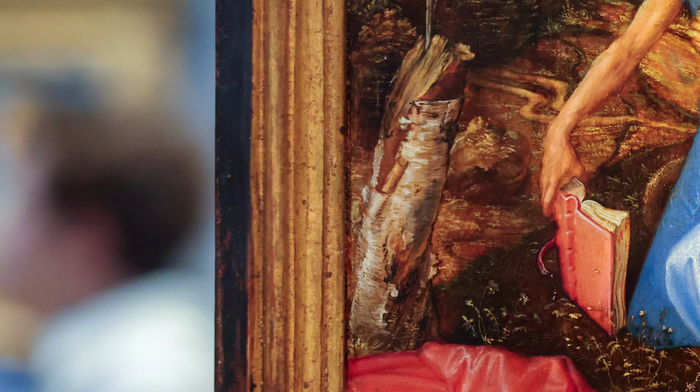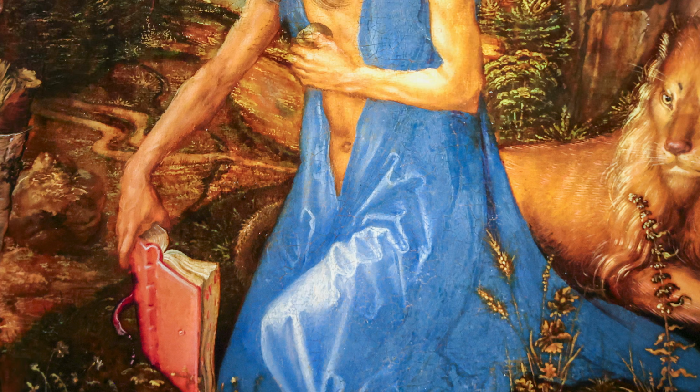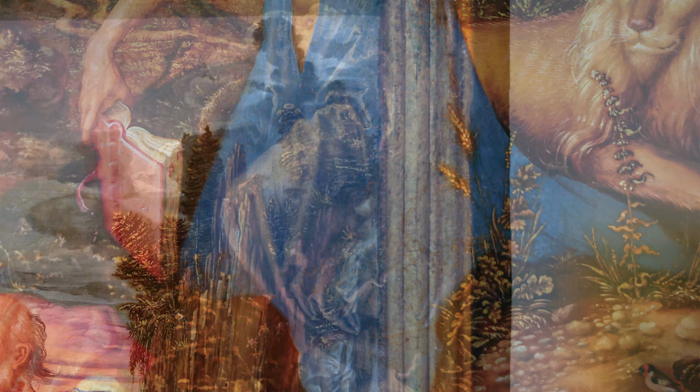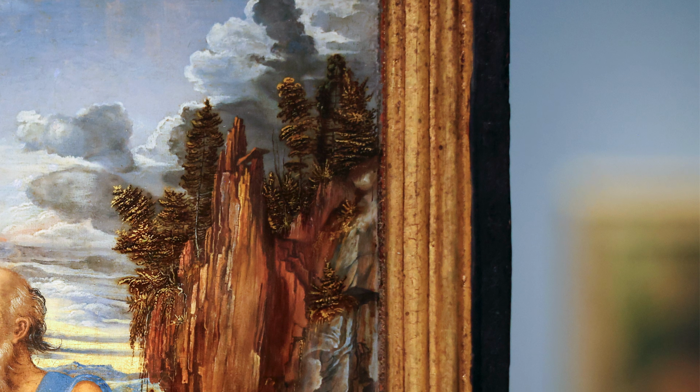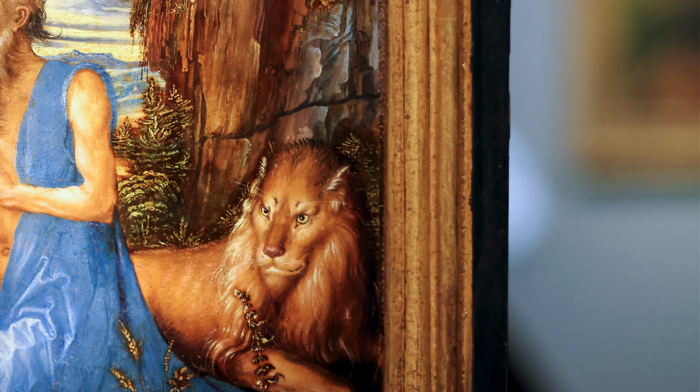The rough texture of the tree stump, the wiry strands of Jerome's hair and beard, the smooth folds of cloth. All of these elements and more are painted with great care to differentiate the sensory environment that Jerome inhabits.